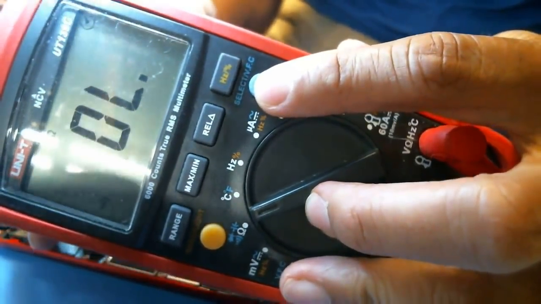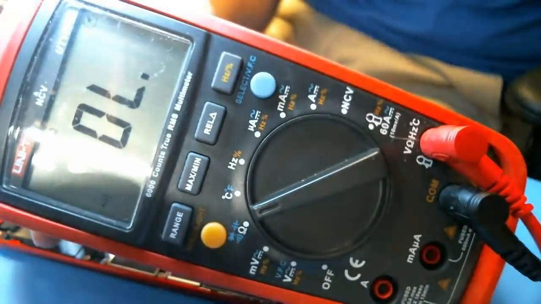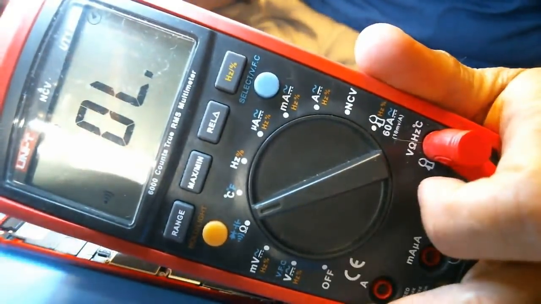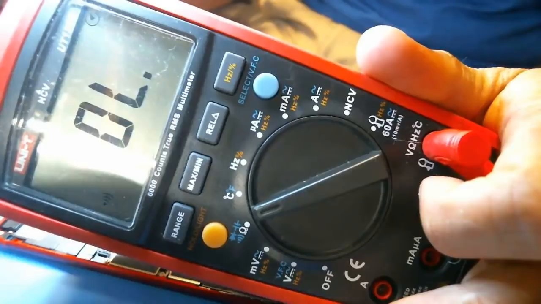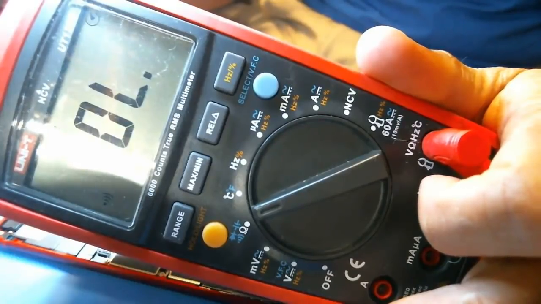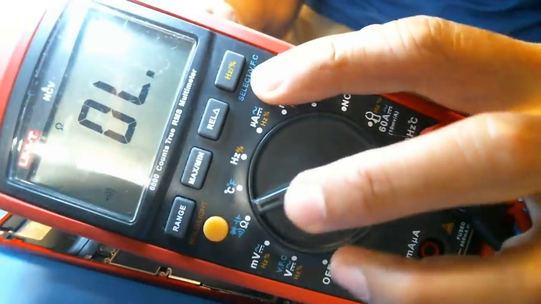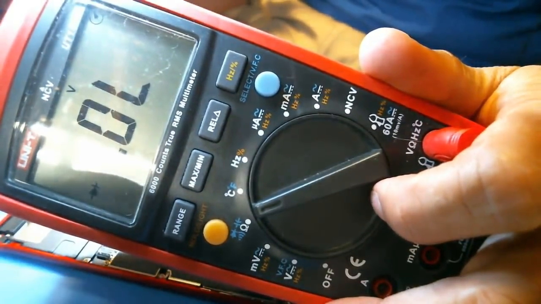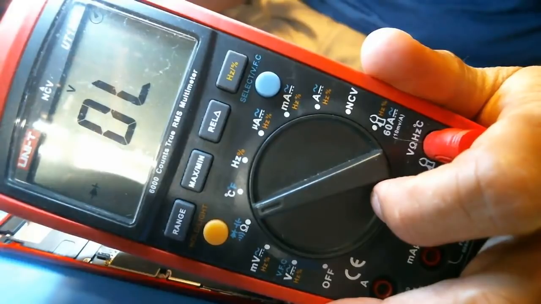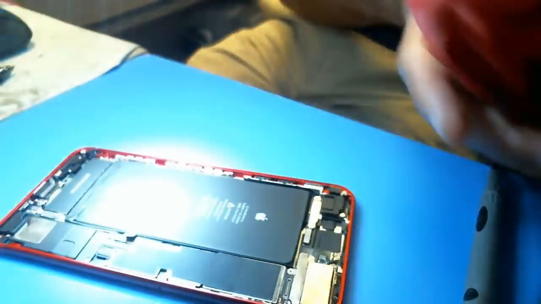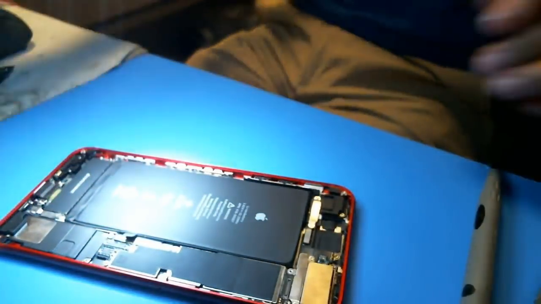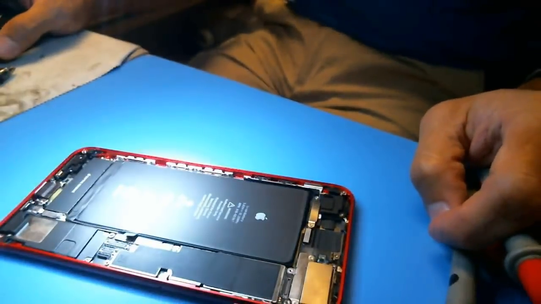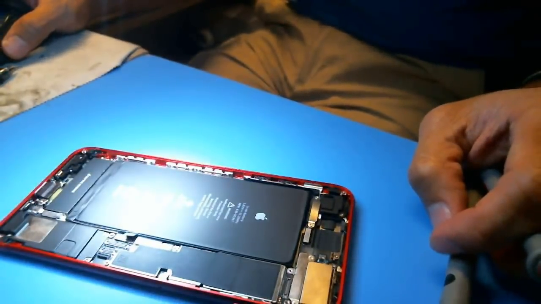Okay, so for me, in order to get to diode mode, you see where it's got the volume sign right now. If I just push this blue button once, then it goes to diode mode. And diode mode, when it's open, shows OL. So that's what you do, diode mode. Let me switch to my other microscope camera.